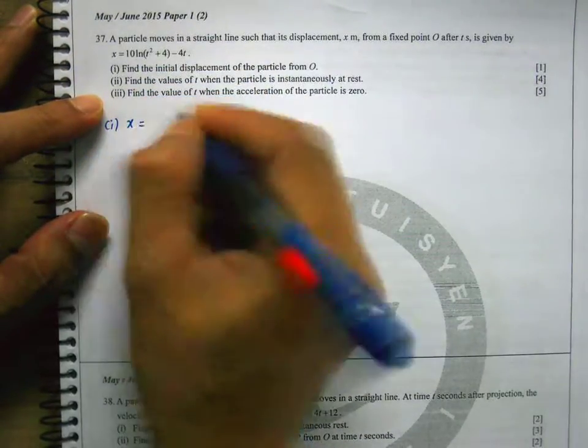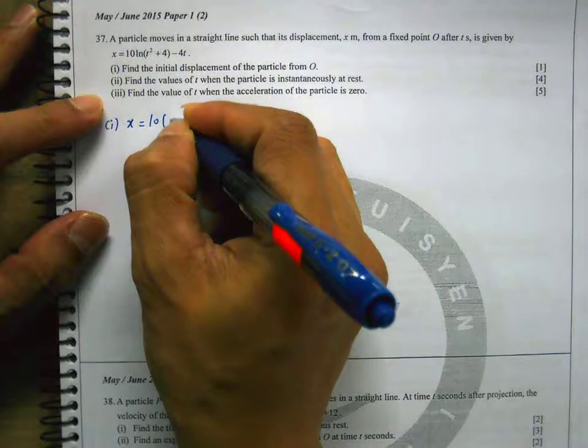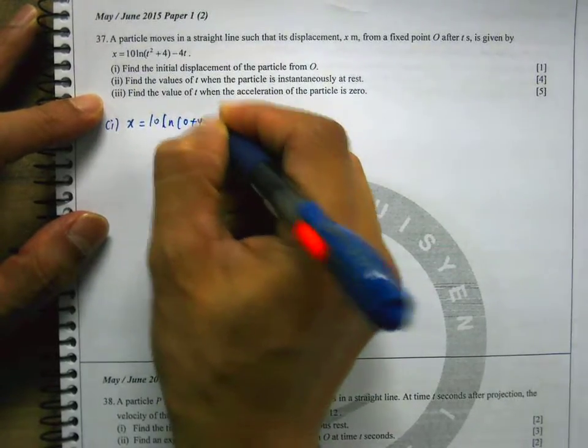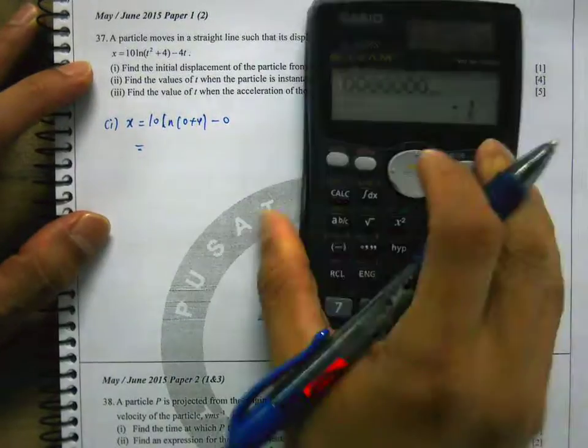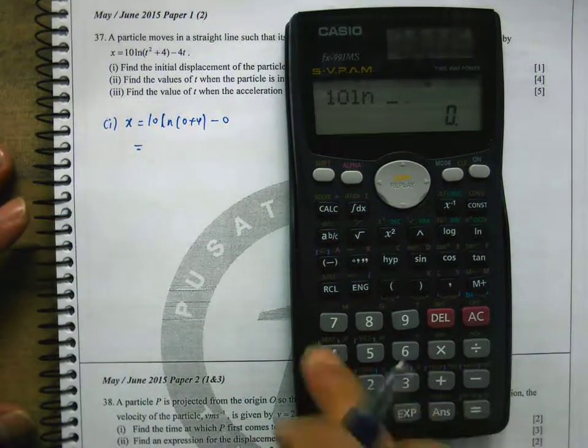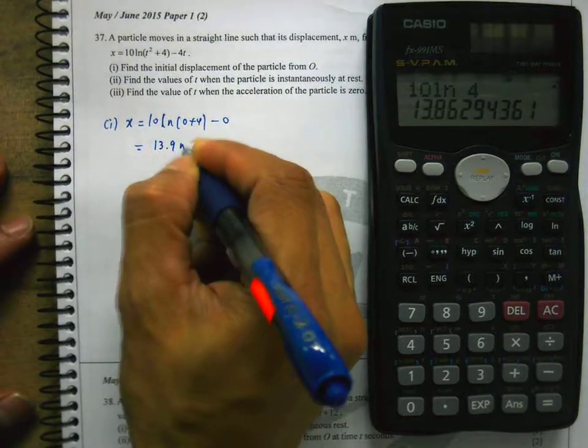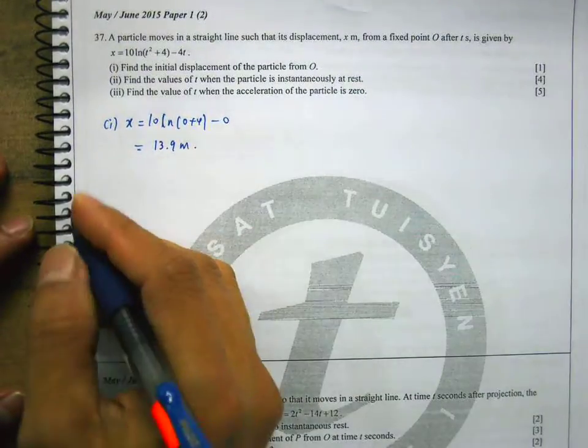Number one, initial happens when t is 0. So this is 0 plus 4 minus 0. So basically it's ln 4, right? 10 ln 4. 10 ln 4 is 13.9. Okay. Next one.